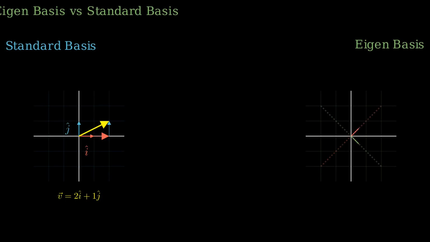The eigenbasis vectors point along the eigenvector directions. Notice they're not aligned with the coordinate axes. They are rotated at 45 degrees. These dashed lines show the eigenaxes. The same yellow vector can also be expressed in the eigenbasis. Now it equals 1.5 times E1 plus 0.5 times E2. The components are different, but it's the exact same vector in space.